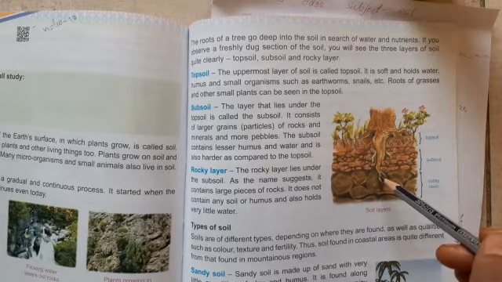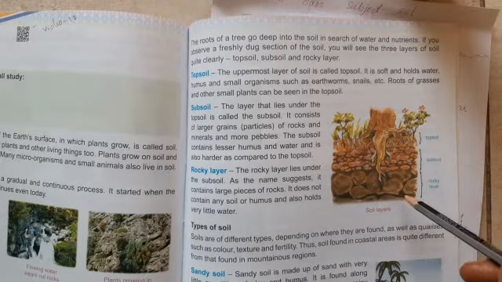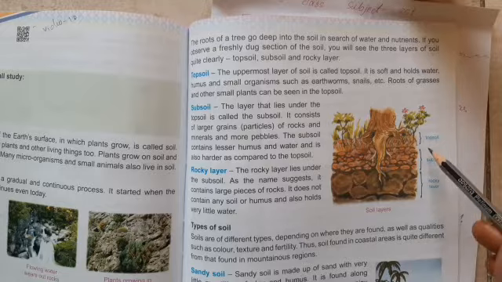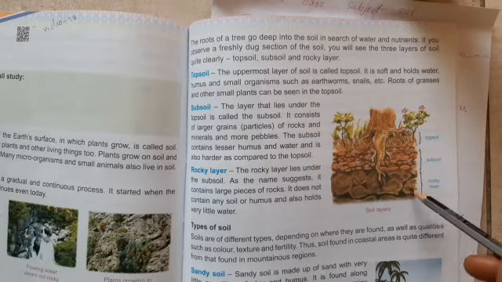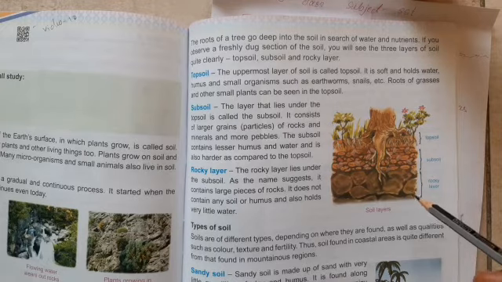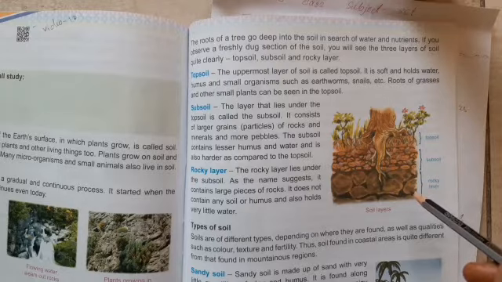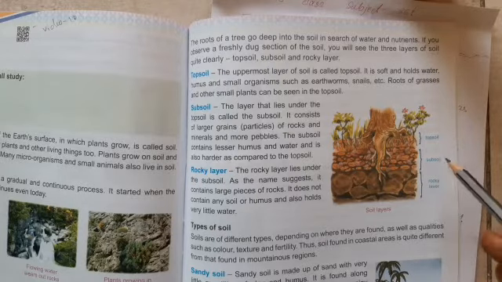If you observe a freshly dug section of the soil, you will see the three layers of soil quite clearly: topsoil, subsoil, and rocky layer.